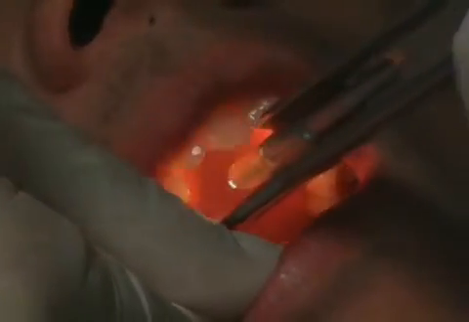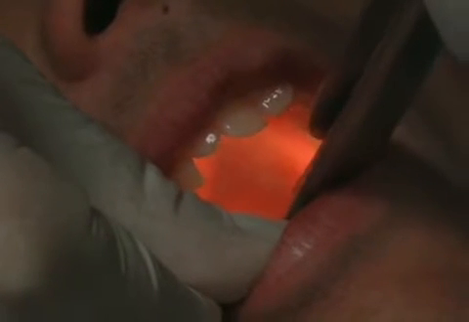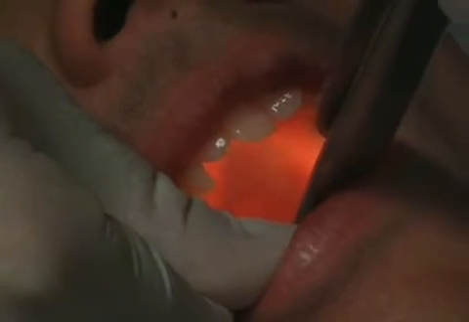The laryngoscope is inserted into the mouth and the glottic opening is visualized, which may require the use of suction to clear secretions from the posterior pharynx. First, you see the epiglottis and the introduction of the straight blade. You see it picking up the epiglottis and the vocal cords coming into view.